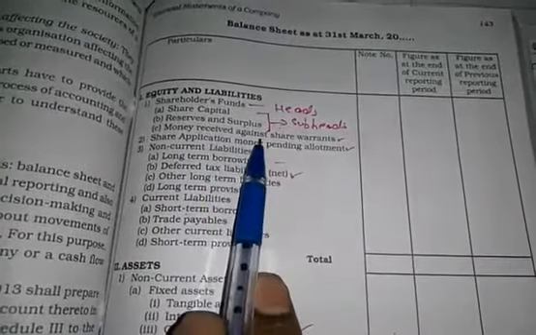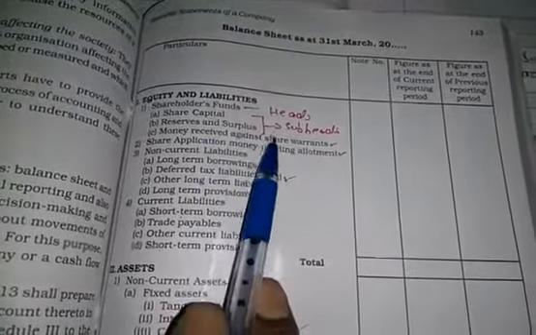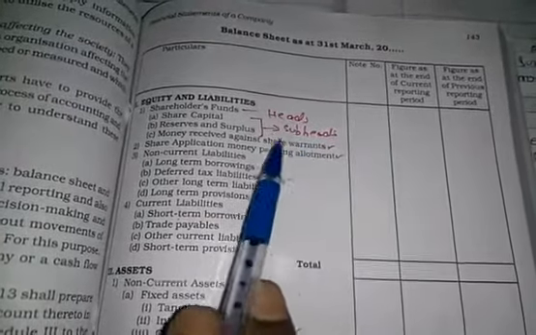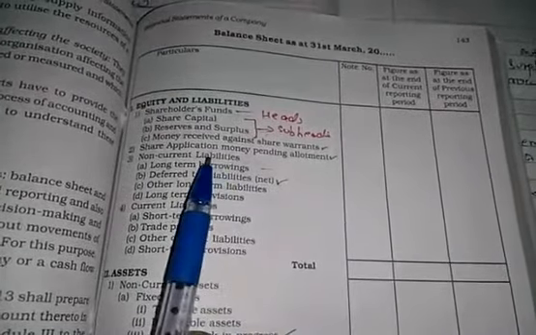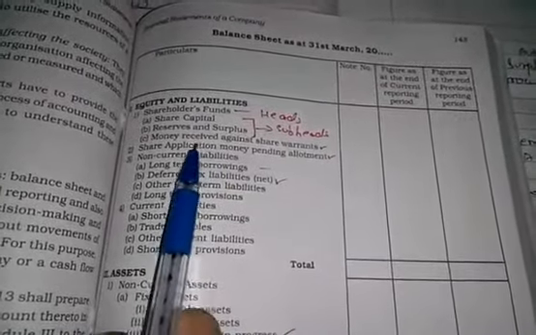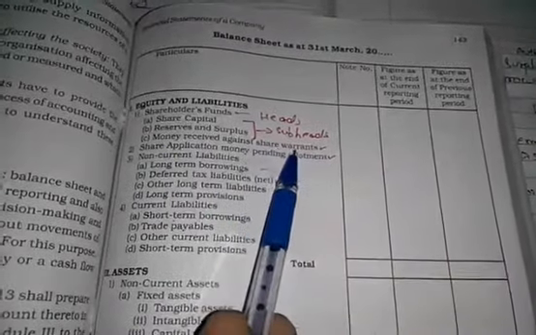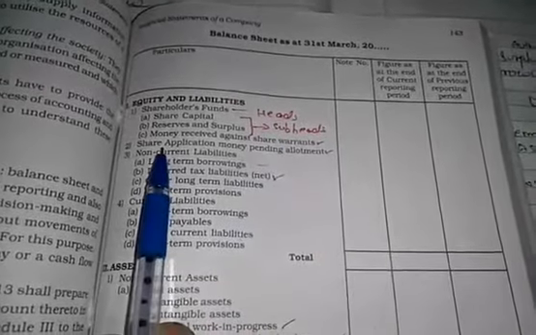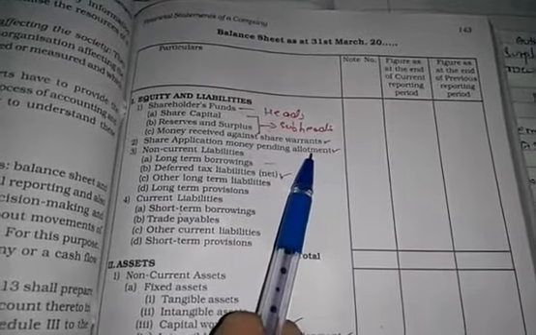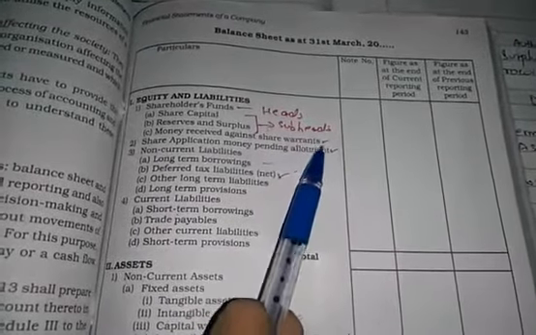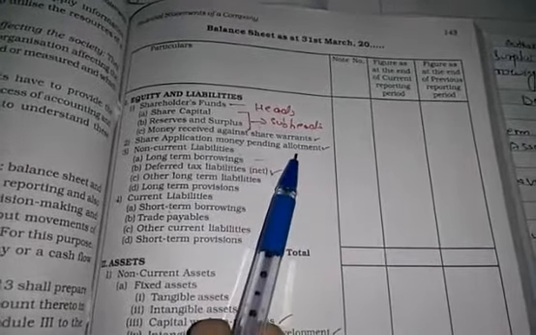The third one is money received against share warrant. For the time being it is of no use in class 12, it is only given in the format. So if the question comes, prepare the balance sheet in the proper format, then you have to mention this one. Otherwise, while doing the question, no need for doing this one. The second one is share application money pending allotment. This is also of no use, but when the question comes, prepare the balance sheet format, then the proper sequence you have to write it down.